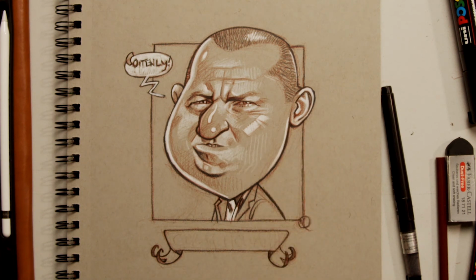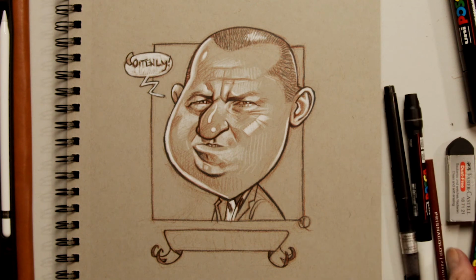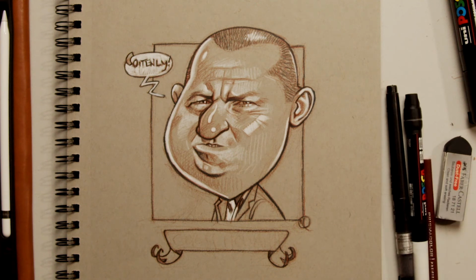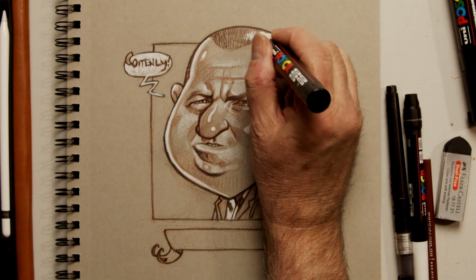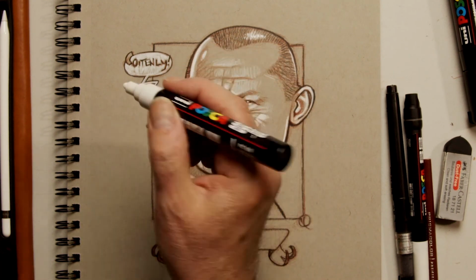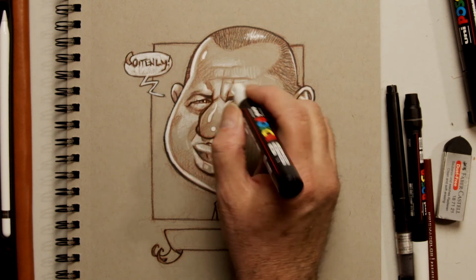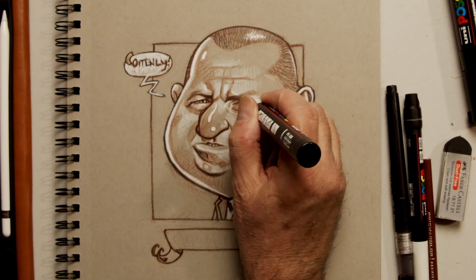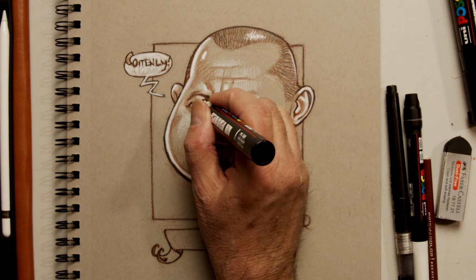Yeah, that should be right, like so. For the moment, I might get some stronger highlights in here with the non-flexible nib.